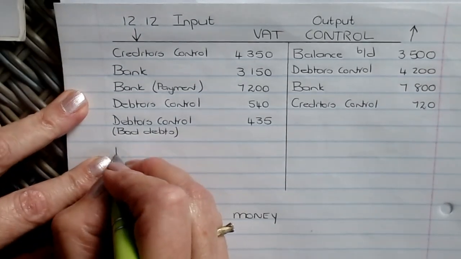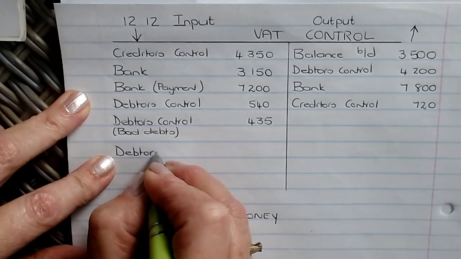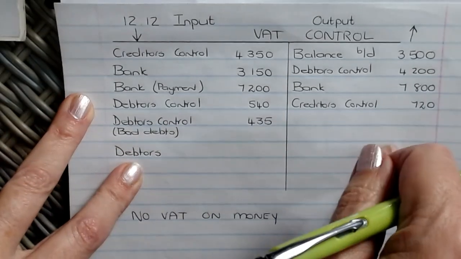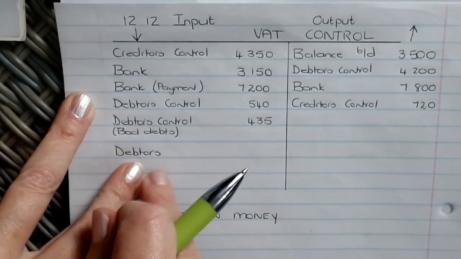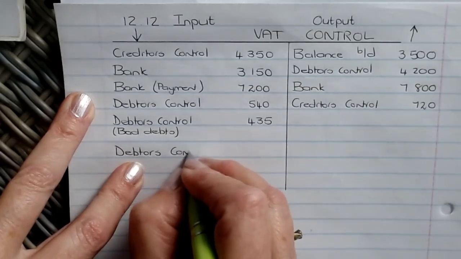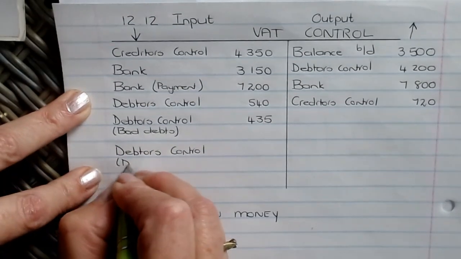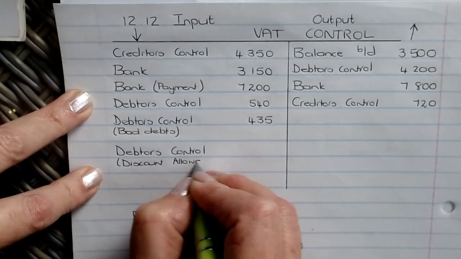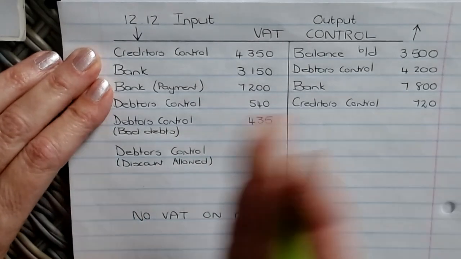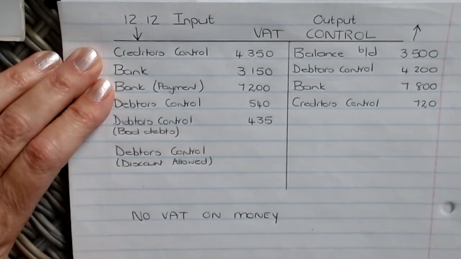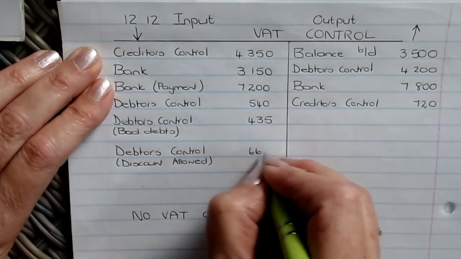But this discount here is going to decrease the amount that we charged them for VAT. And that means that we're going to pay less VAT to SARS. Debtors control again, and to explain to yourself, it is discount allowed. And remember, guys, discount allowed is always on the debit side of your VAT control account. And it is 4,400 times 15%, which is 660.